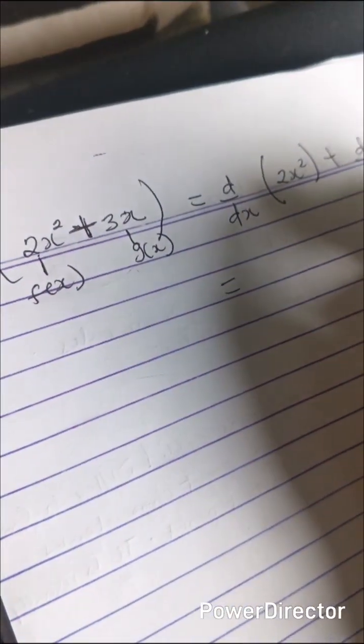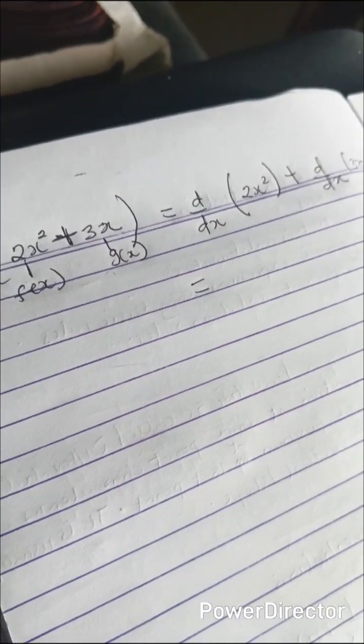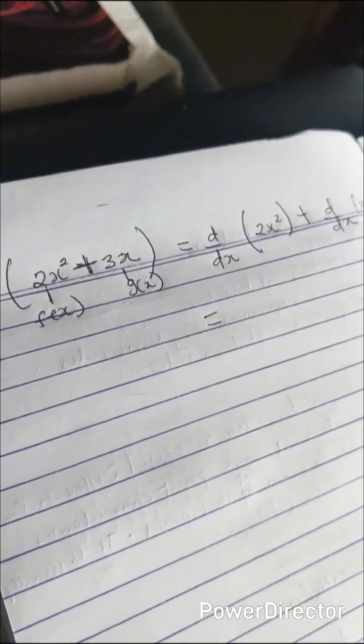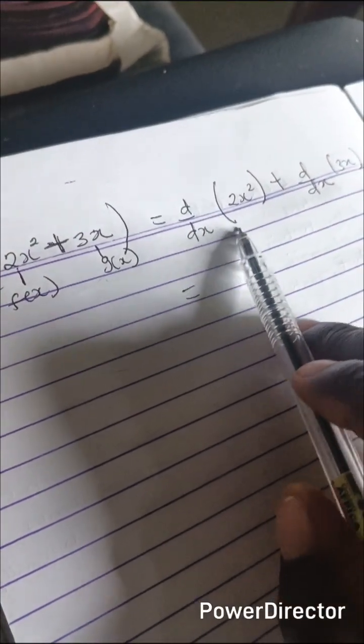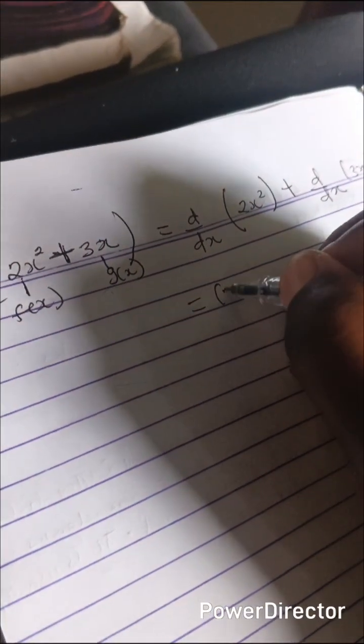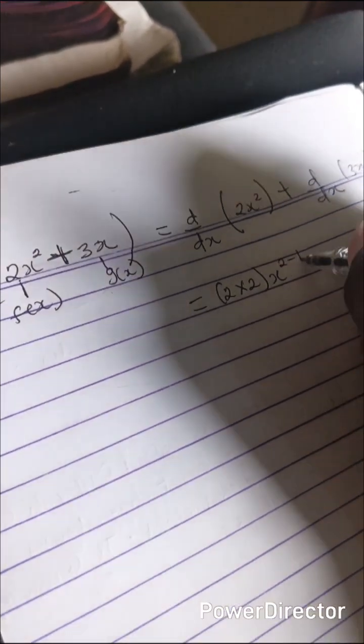The power rule is popularly known as the general rule for solving differentiation. It's a general rule for solving differentiation. So if I want to find the derivative of 2x squared, this one will become 2 times 2 x raised to the power of 2 minus 1, right?